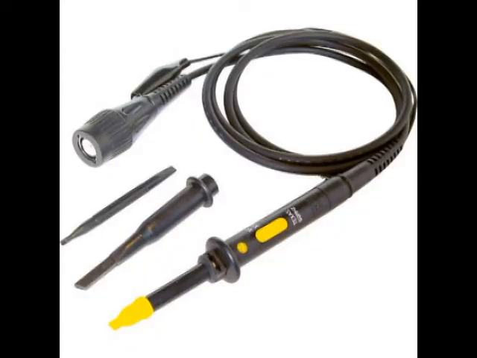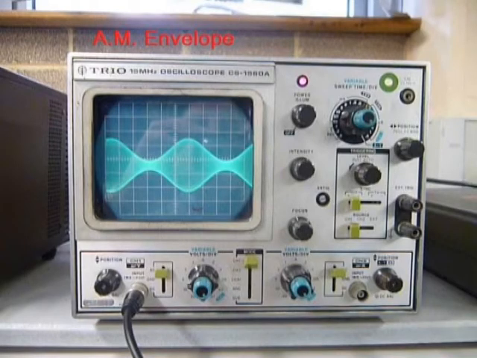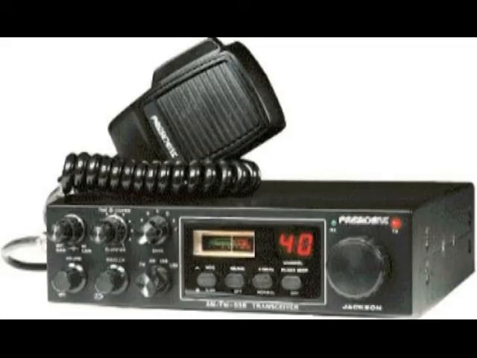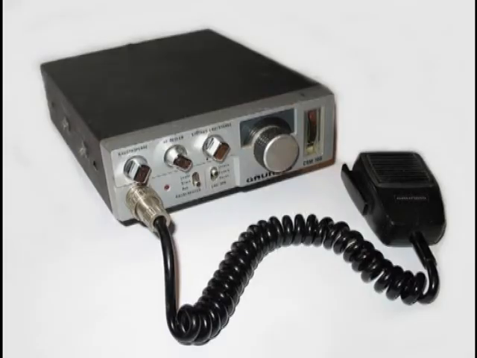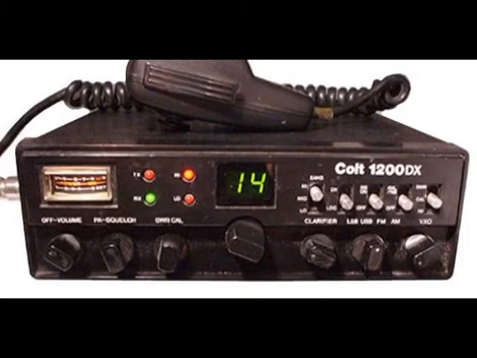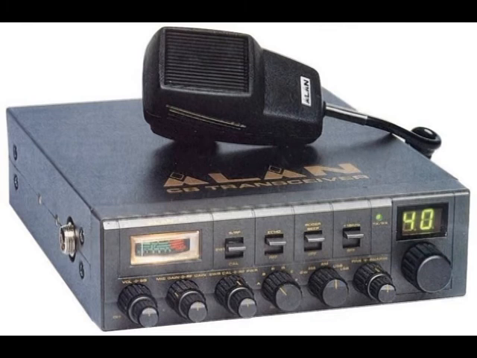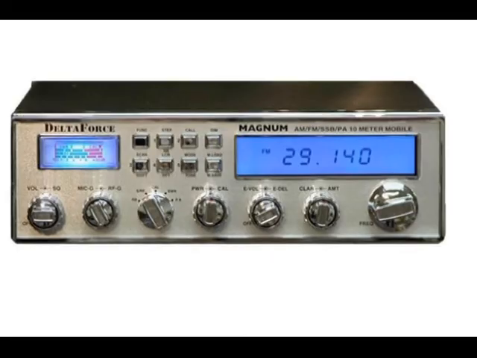With a capacitive coupled CRO probe, it is possible to see the AM waveform on a cathode ray oscilloscope. Various CBs can be used to check AM modulation, including a President Jackson AM single sideband 40 channel, a Grundig 40 channel AM set, a Colt 40 channel all mode CB set on channel 14, this one, and a multi-band 40 channel Allen multi-mode with 240 channels in a 6-band CB radio. These are just a few various different CB radios that can be used as an example.